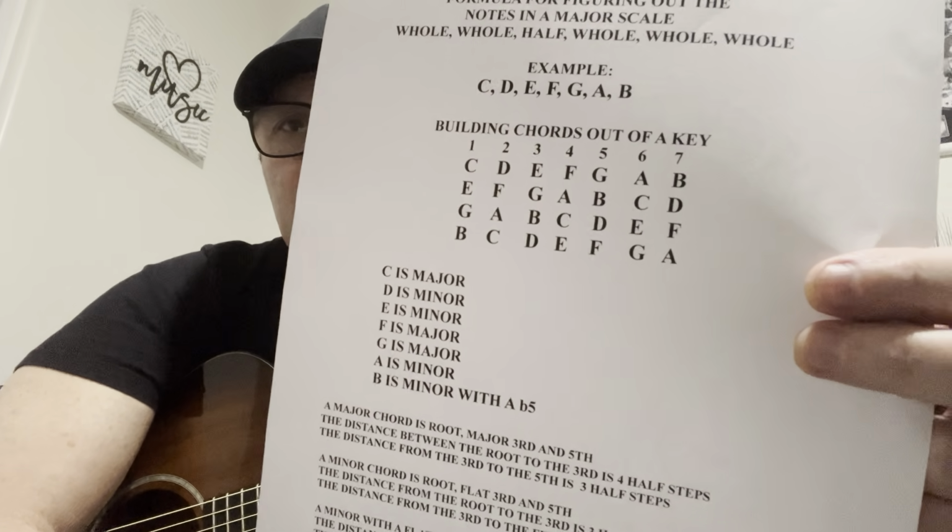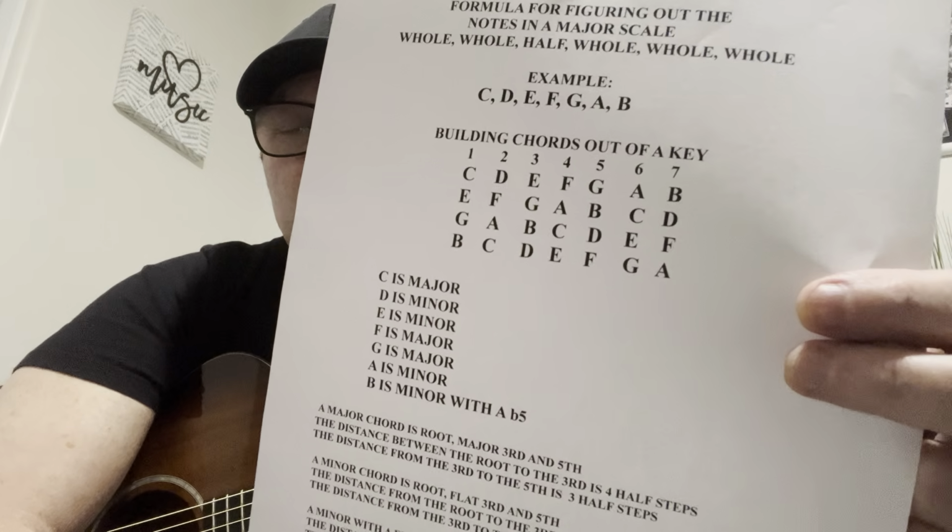So that's how you figure out the chords in the key, whether they're going to be minor or major. Now, when we get to that 7th chord, like I told you last week, notice we have a B to a D.